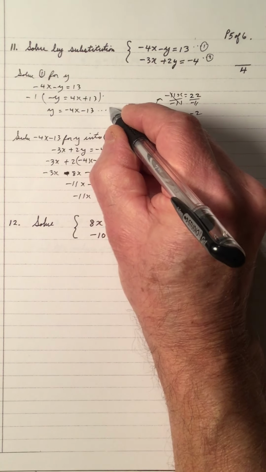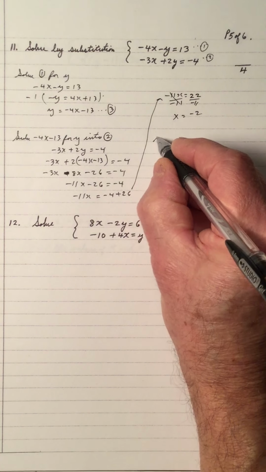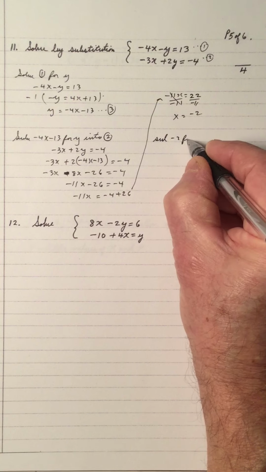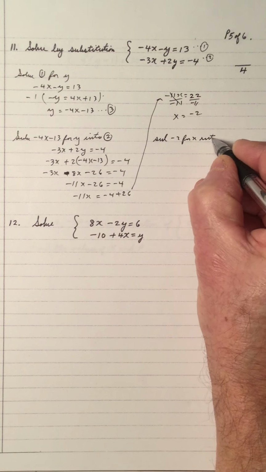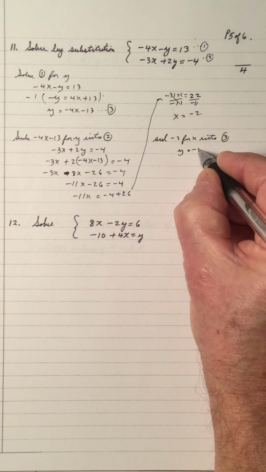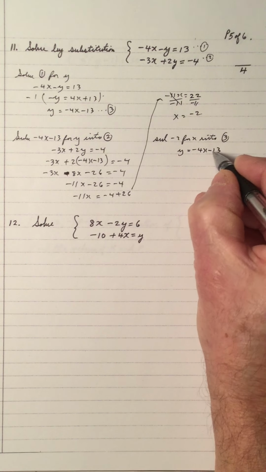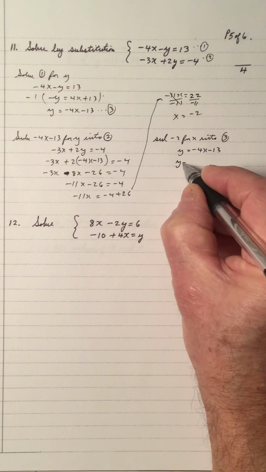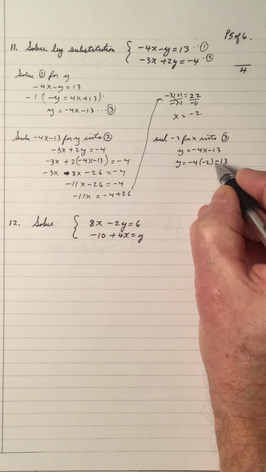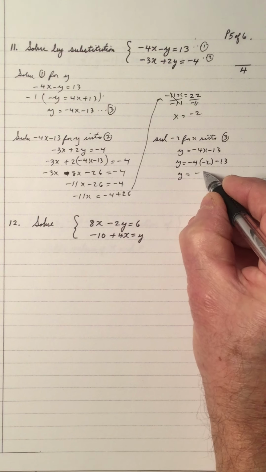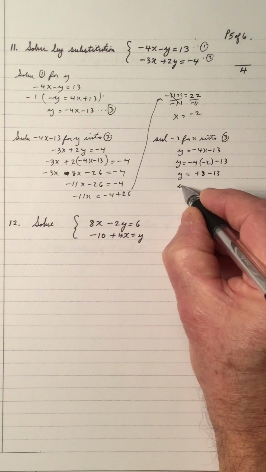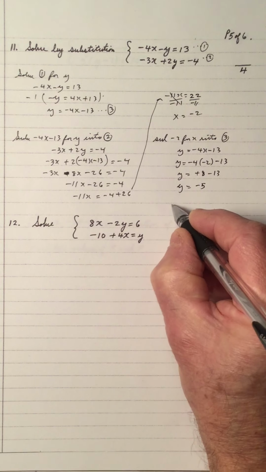So if I call this equation number 3, if you want, and say sub -2 for x into number 3. Really, I'm writing everything out to explain it so you can see it. So I'm subbing -2 for x. And we multiply first. That's a +8 minus 13. So y comes out to be -5.